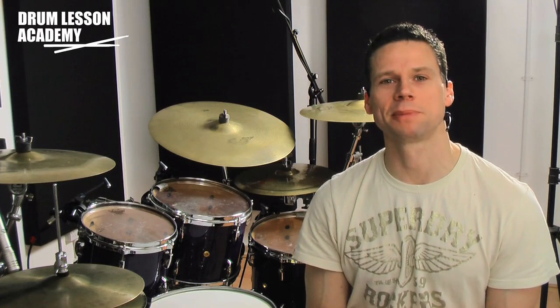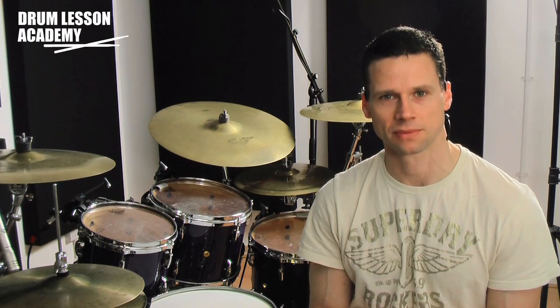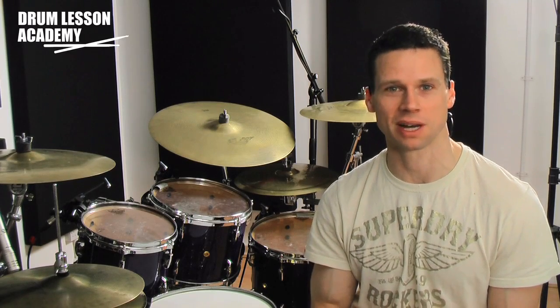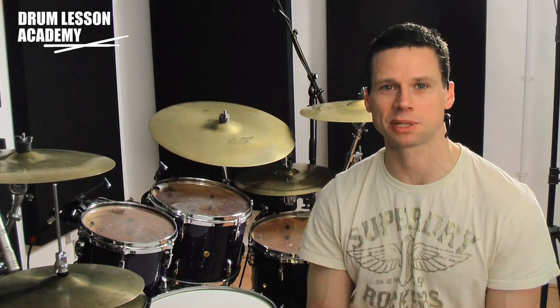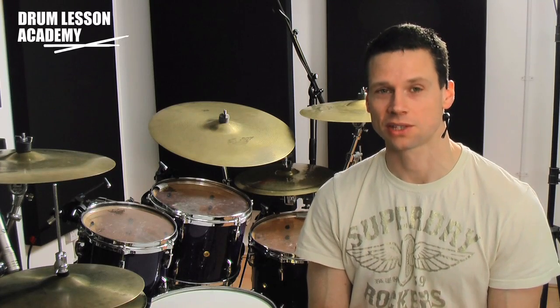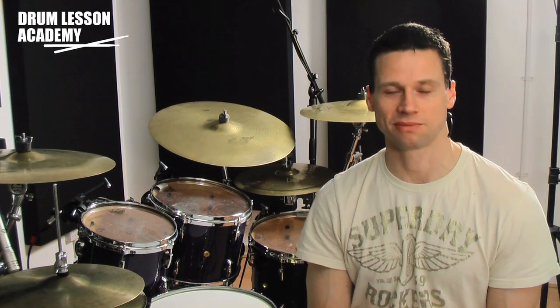In this top tip, I'm going to be covering some sounds and textures that you can get out of the snare drum. Now, the reason I'm going to cover this now is because in the past week I've been doing some masterclasses and some teaching, and there seems to be quite a lot of confusion as to what these things are called. So I thought I'd take this opportunity in the top tip to clear up some of this confusion.